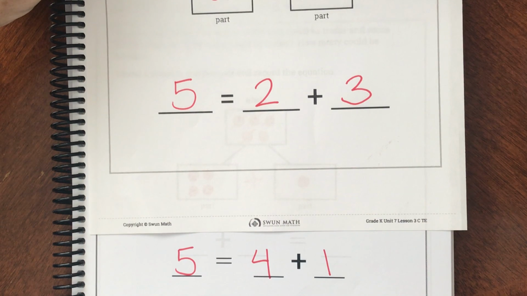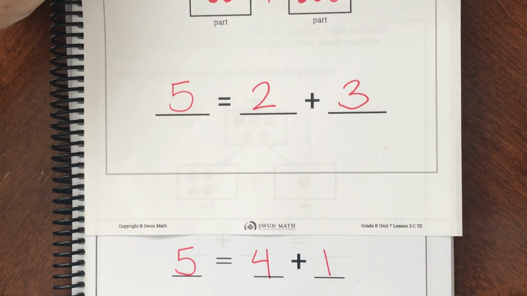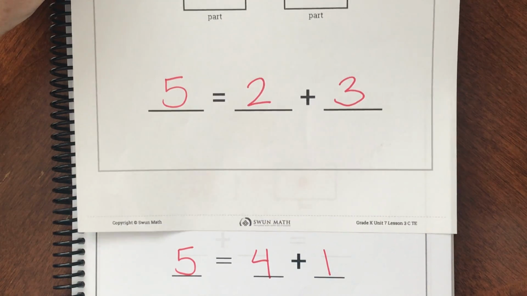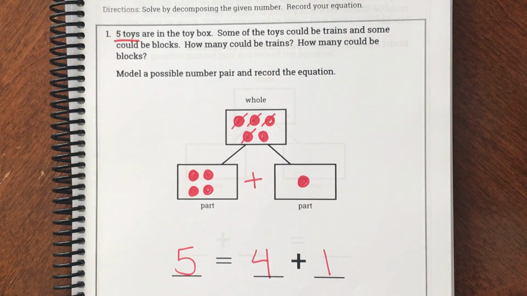And there's even more ways I could do this, friends. I'm not going to keep doing it, but there's lots of ways we could have chosen to decompose 5. Okay, let's look at my next problem.